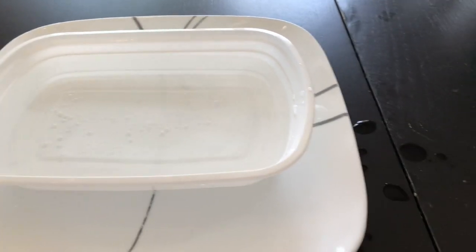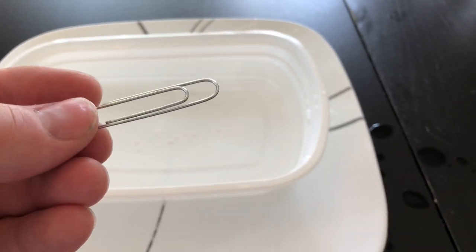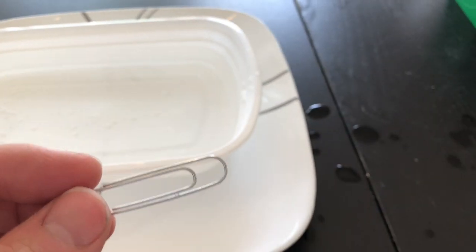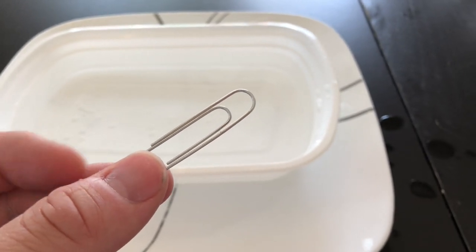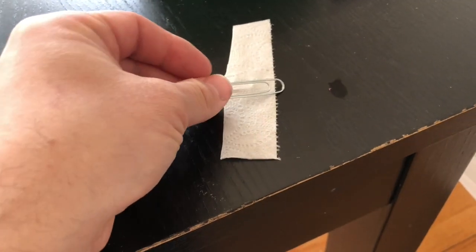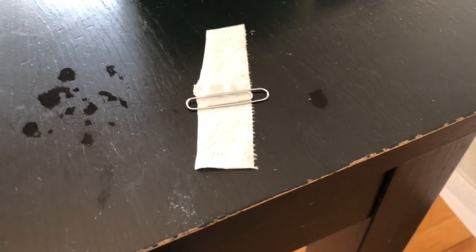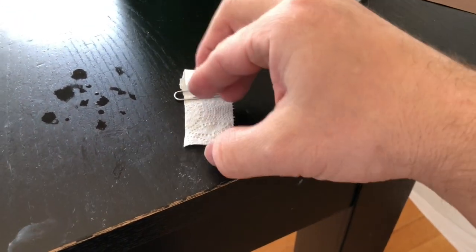Okay, here's the secret to getting a paperclip to rest on the top of water. So what you do is you get a piece of toilet paper, or even a tissue. Toilet paper works better. Get a little strip, cut a little strip, and then you're going to use that to let you gently place it on top of the water.